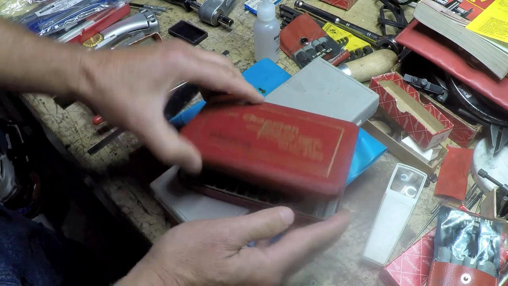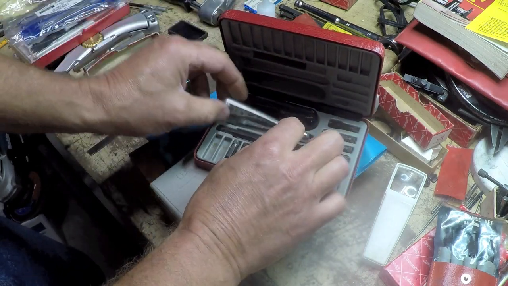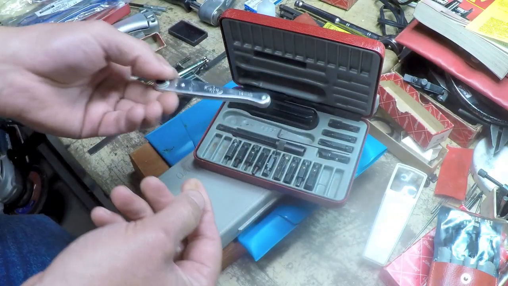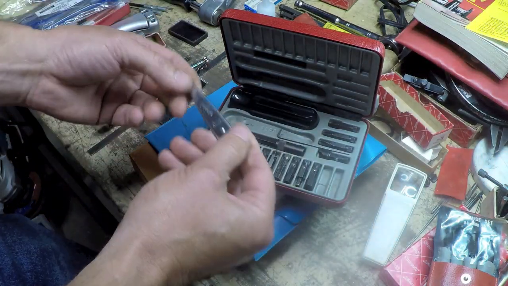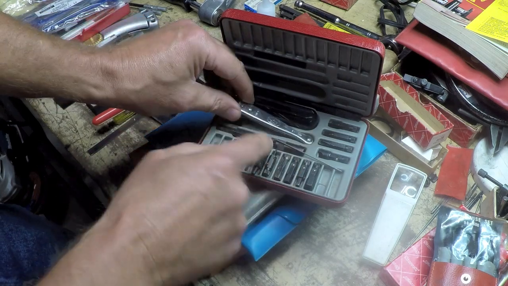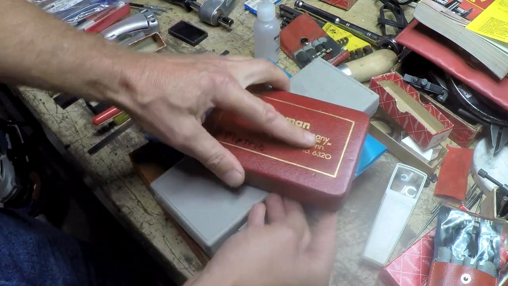Maybe. Let's see what this says. Chapman Manufacturing Company of Durham, Connecticut. A Chapman tool. But it doesn't say made in the USA, so that means that it could be made overseas and just distributed by Chapman Tool of Durham, Connecticut.